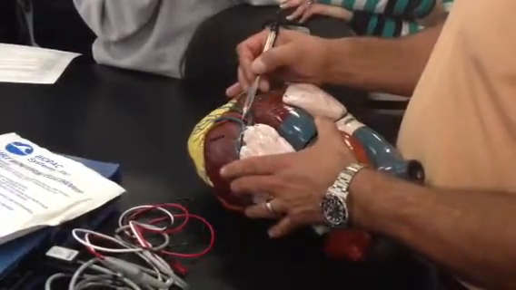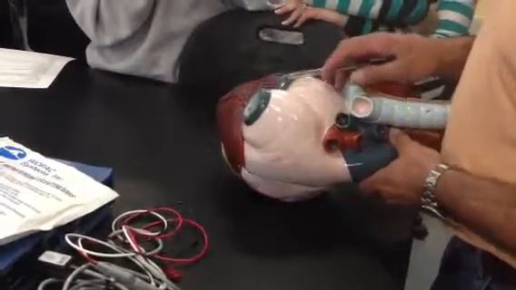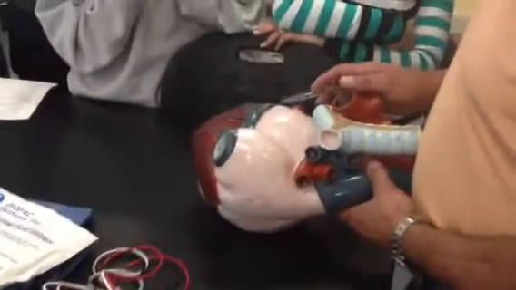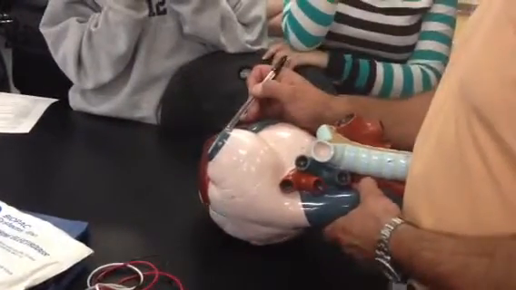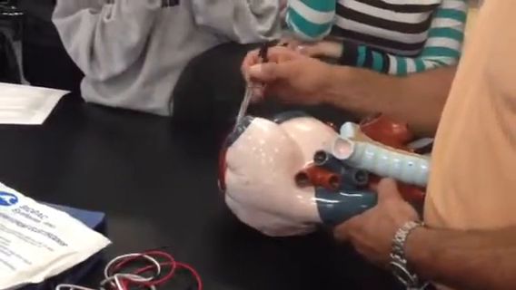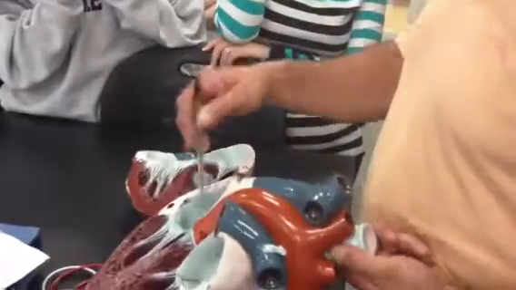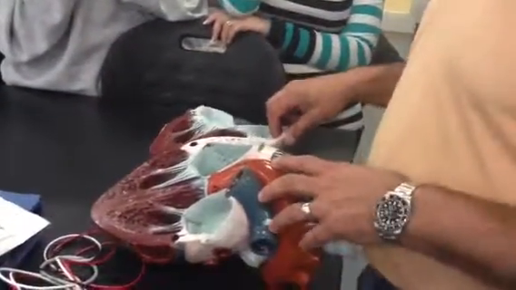If we follow the great cardiac vein around the back, along with the circumflex, it drains into the coronary sinus. The coronary sinus receives blood from the great cardiac vein, posterior cardiac vein, middle cardiac vein, and small cardiac vein, and that returns blood right back into the right atrium. So that's the complete flow of blood through the heart.